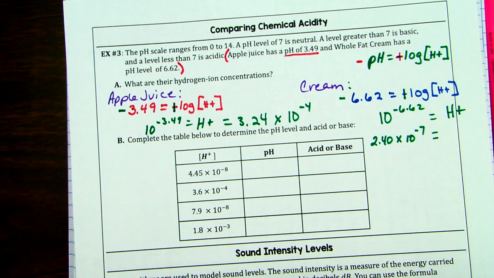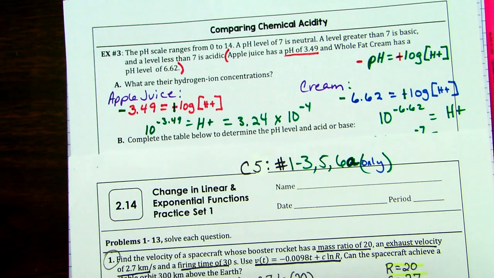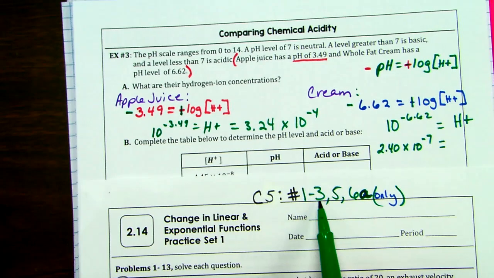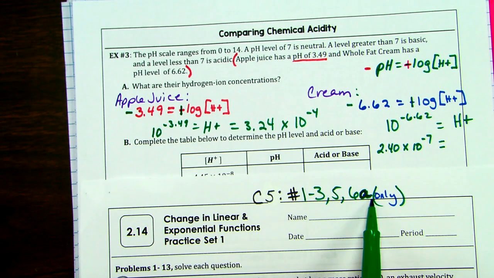Okay, so that's the end of the notes. Let's look at the homework. Nice and short. One through 3, 5, and 6A. So just part A of 6 is what that says. You will need to flip back, remember.